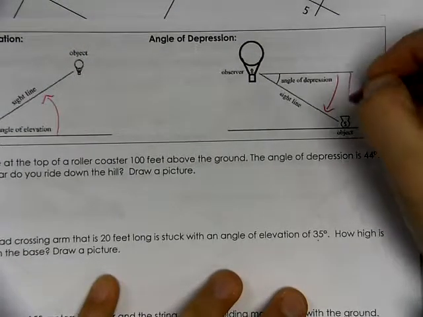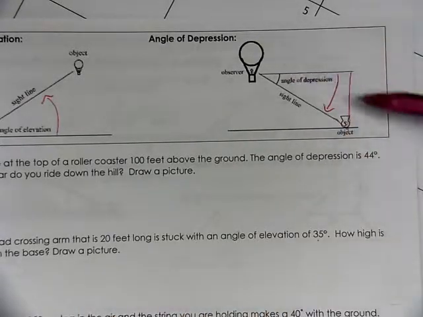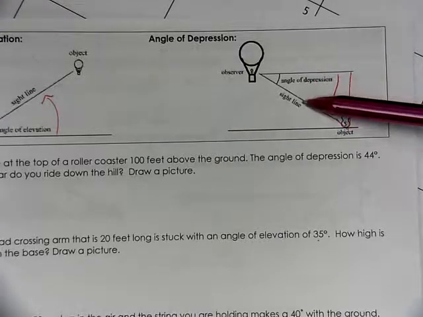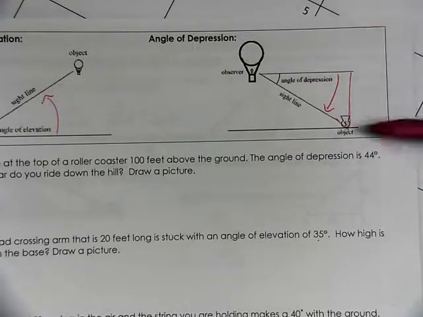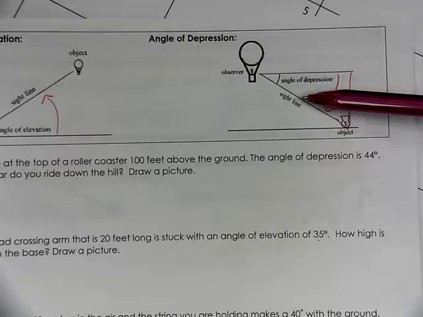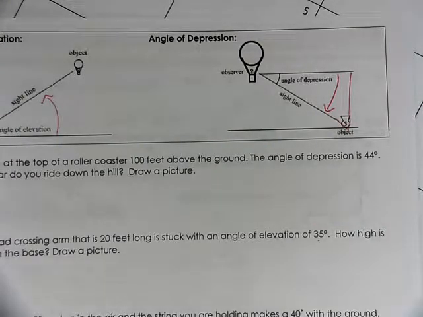It creates triangles. So if I'm in the balloon, I can figure out how far away the money is from me by knowing the angle of depression and one thing. A lot of times you'll see it, we don't do an example, like an airplane, because the airplane pretty much always knows its altitude.